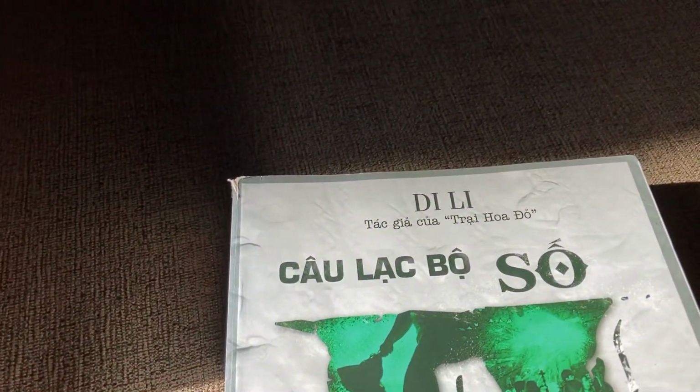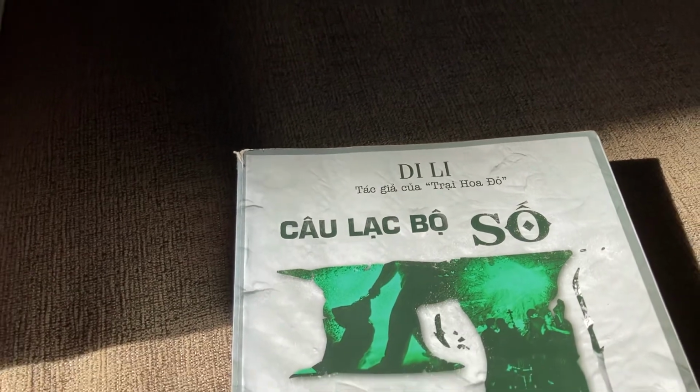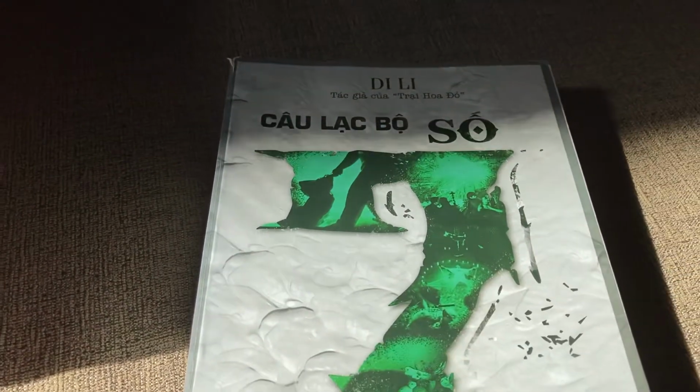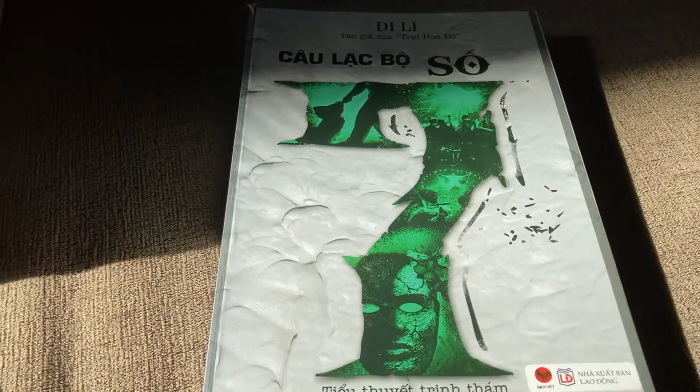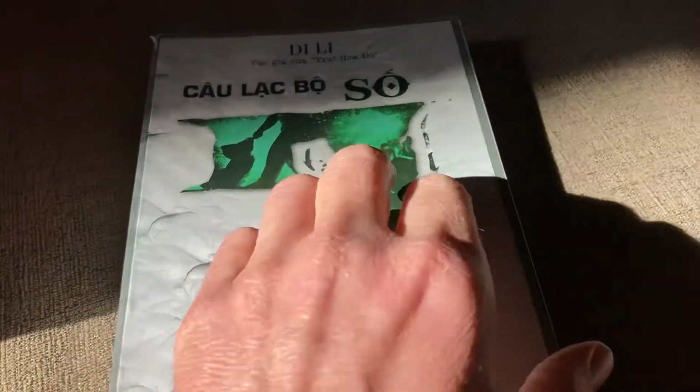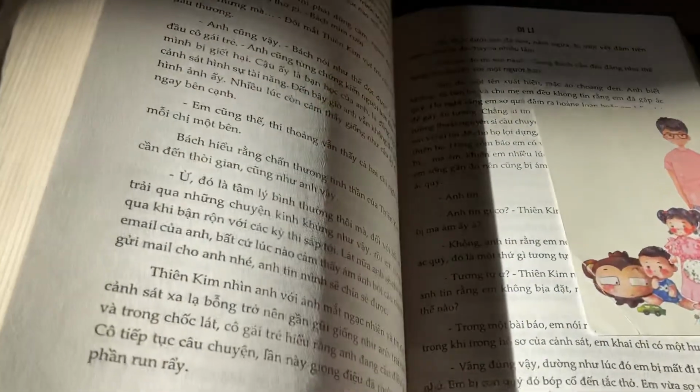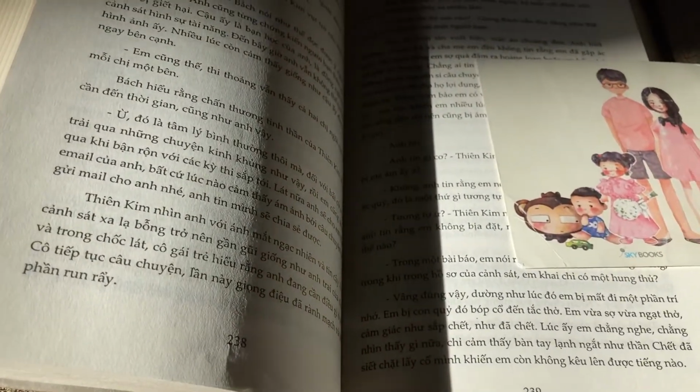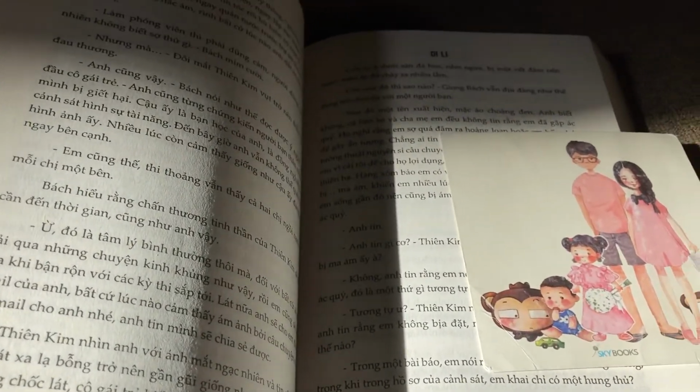Right now I'm using this to read this book by Yi Li. This is Social Club 7. I'll have another video about this when I'm finished with it, which will not be anytime soon. This is about where I am, page 239.